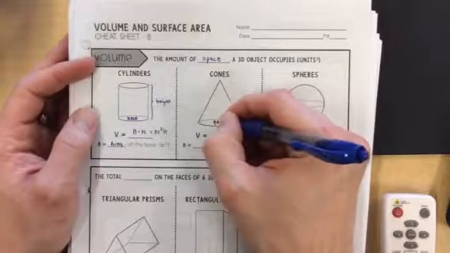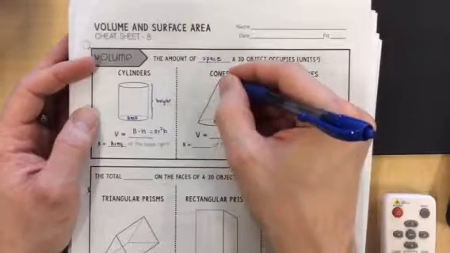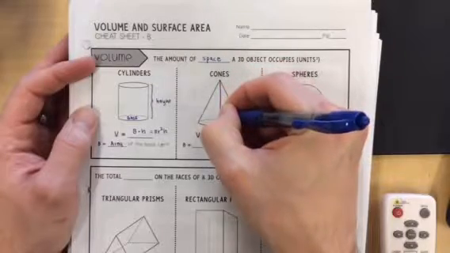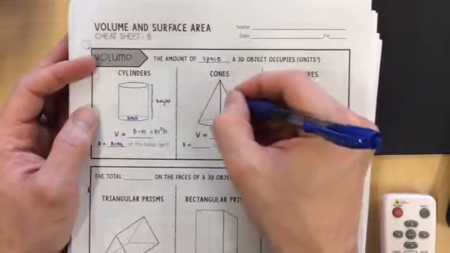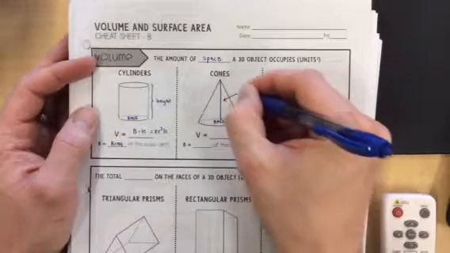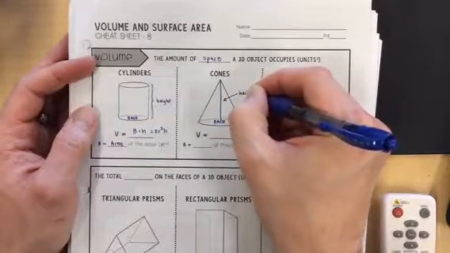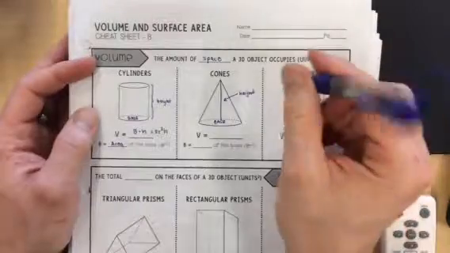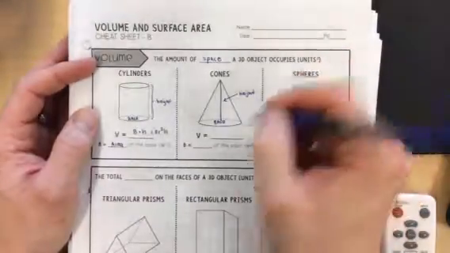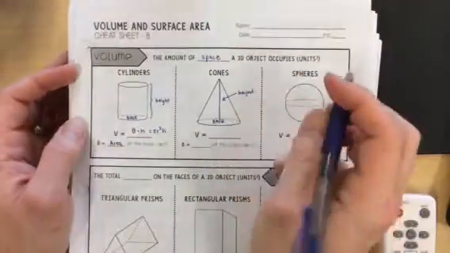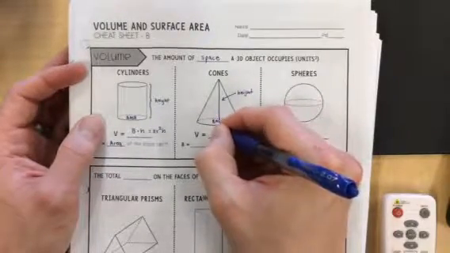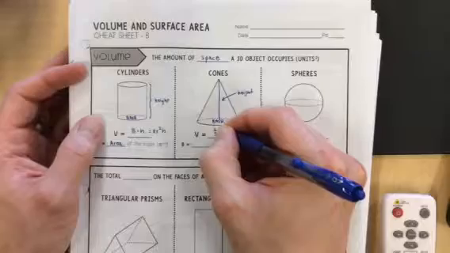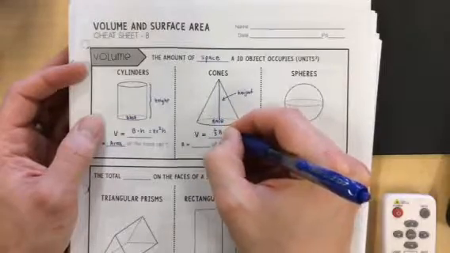This is the base, and the distance from the apex of the cone down to the base, that is the height. So the formula for volume of a cone, it's the same one, but remember we can only do 1/3 as much on a cone. So we do 1/3 times the area of the base times the height.